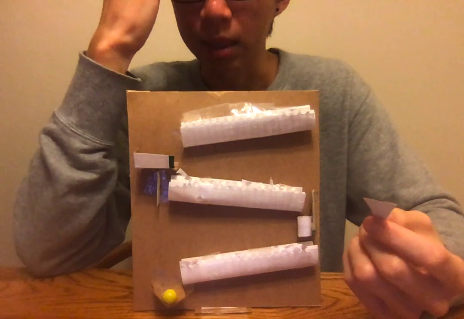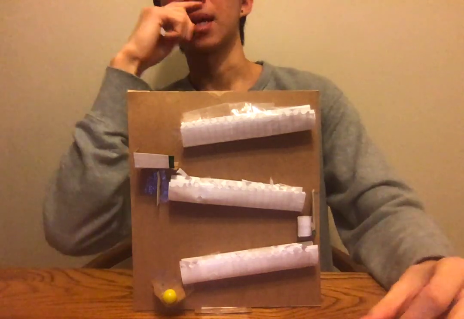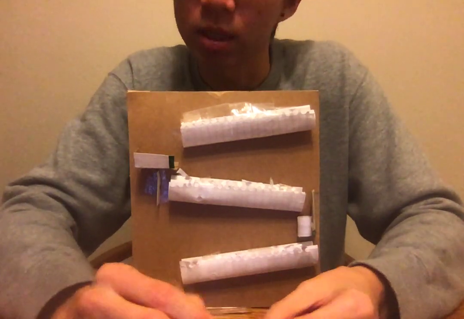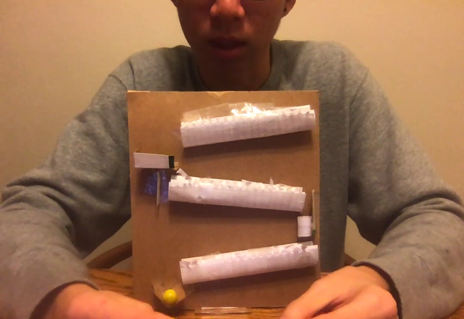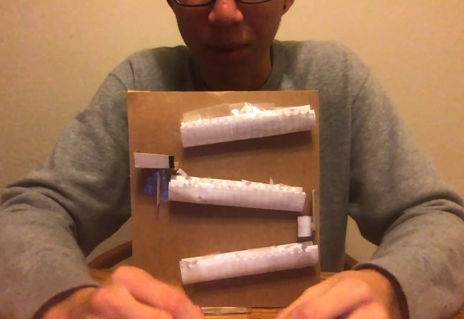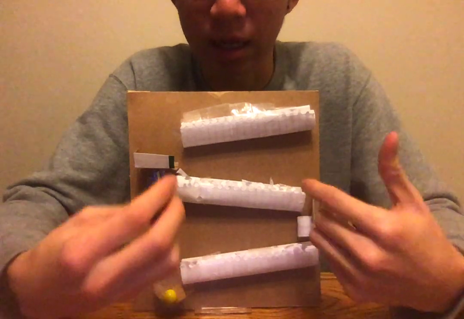So I had to scrap that idea and tried using paper instead. Paper was not a good idea either because it didn't do anything to stop the marble. So I scrapped the whole concept and just decided to stick with this.